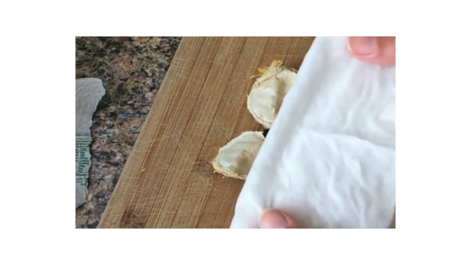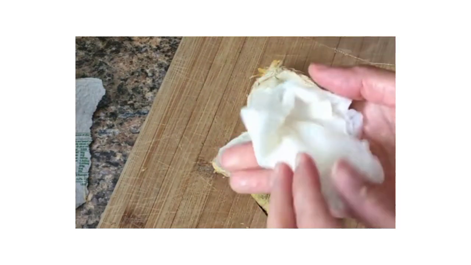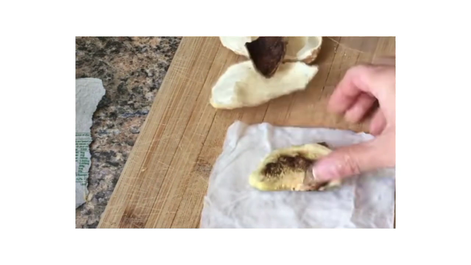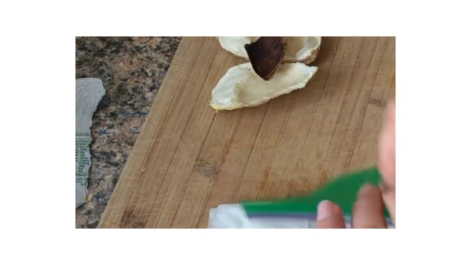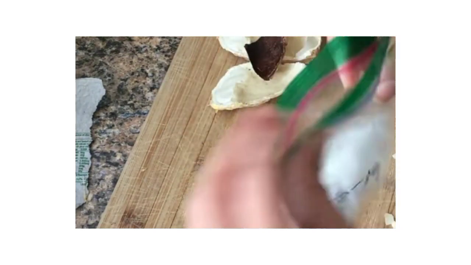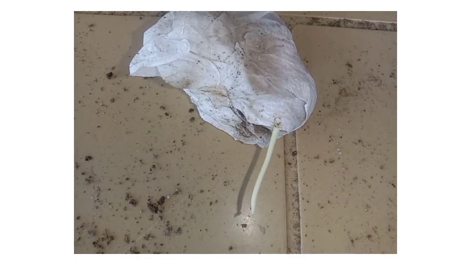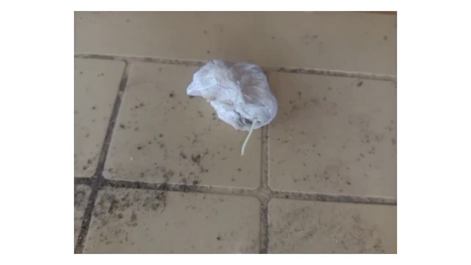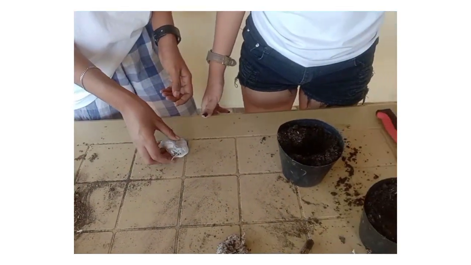Moisten a paper towel and make sure it is damp throughout but not soaking wet. Wrap the seed in the paper towel. Place the seed in the paper towel inside a plastic bag, and then store the seed in a warm place. Monitor the seed's progress every few days, watching for sprouts. Germination time will depend on the temperature and the mango's ripeness when the seed was extracted.